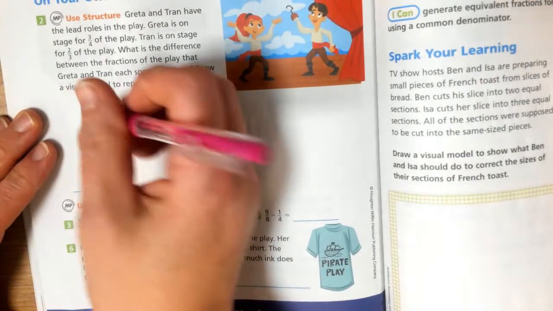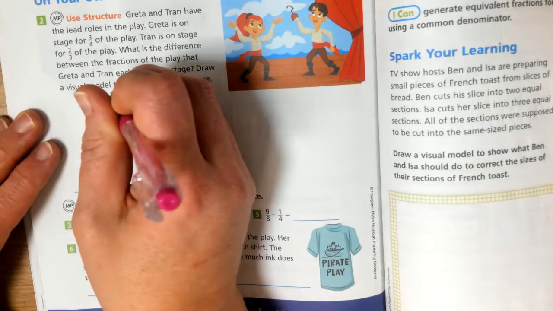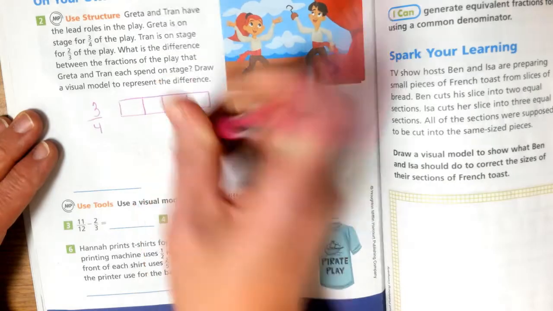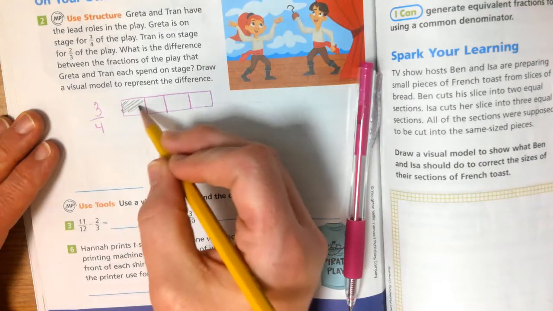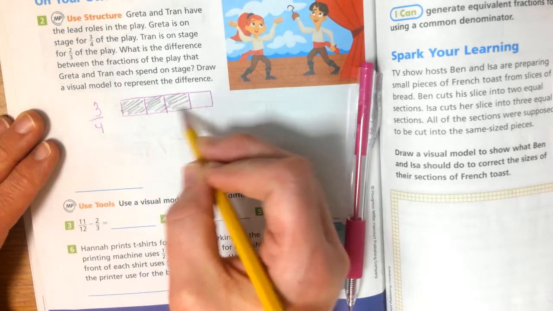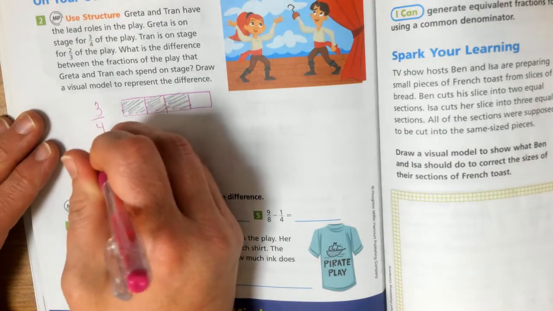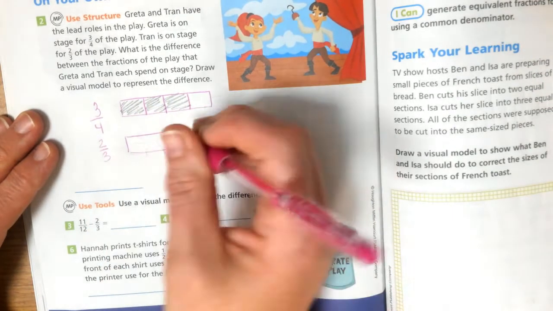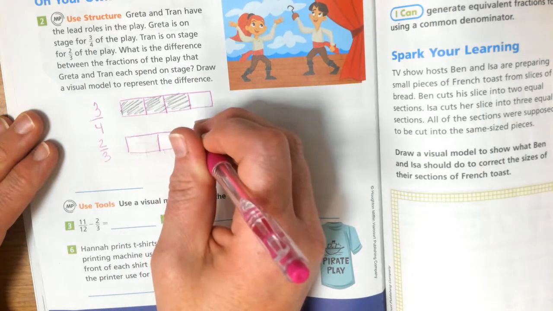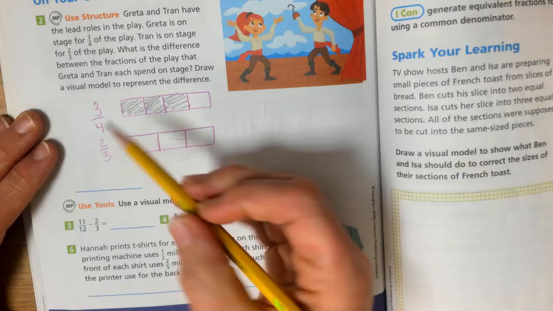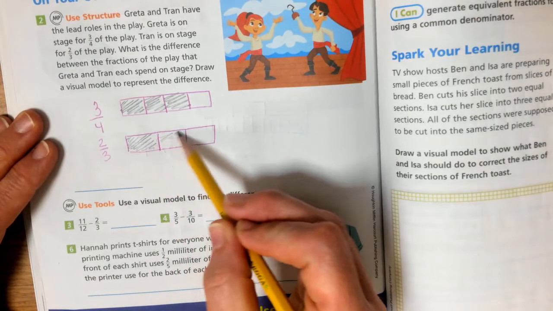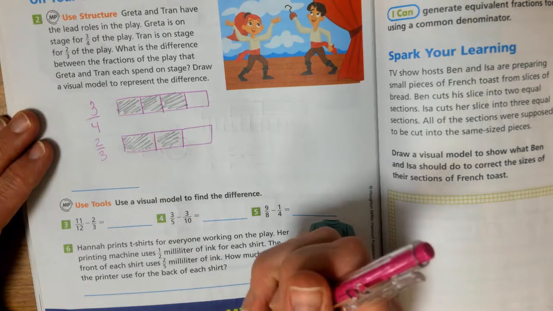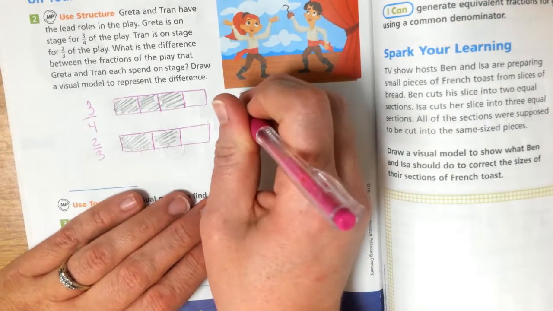So we know that if I've got 3/4, so out of my whole, if I break this up into fourths, 3/4 looks like that. And then for 2/3, I've got the same length. There's the whole. But this is broken up into thirds. This is a harder model to see, but 3/4 is greater than 2/3. How will I know that? Well, let's look at my 4 and my 3.